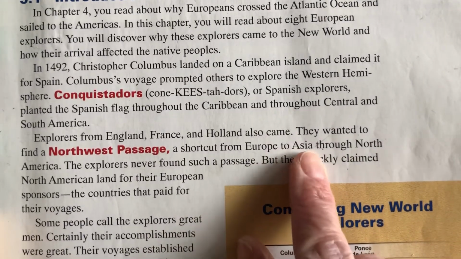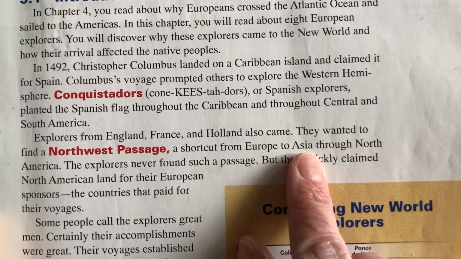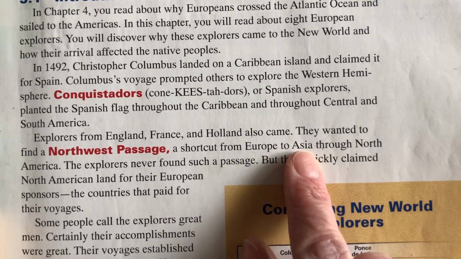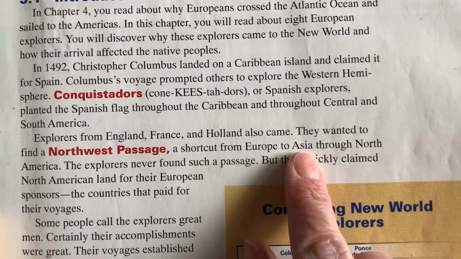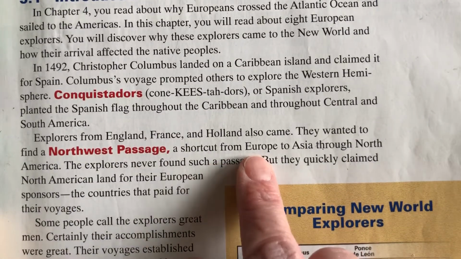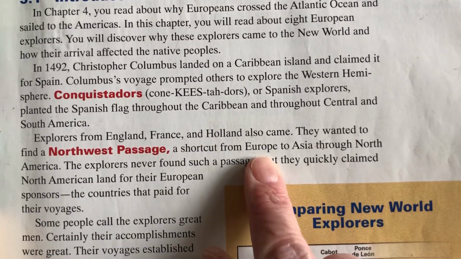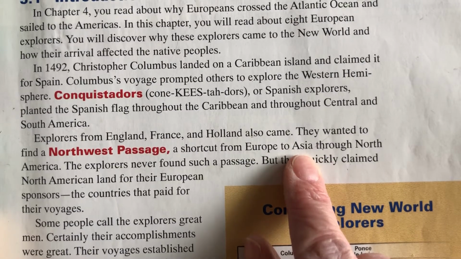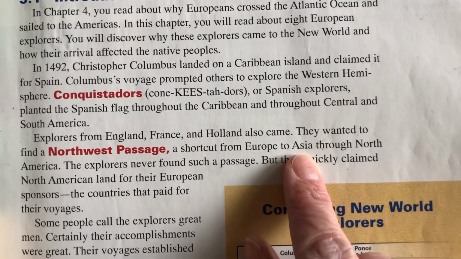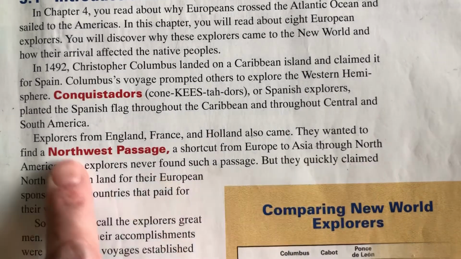Basically, they received some silks and spices and different things from Asia, and they wanted to try to find a faster route to get to Asia, and that's what they were exploring. So they were hoping to find a northwest passage so that they could go from Europe to Asia and back again faster. Because remember, not every single part of the world creates all of the same natural resources, right? So they had to travel to other places.